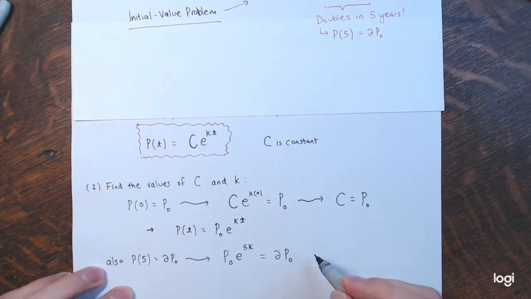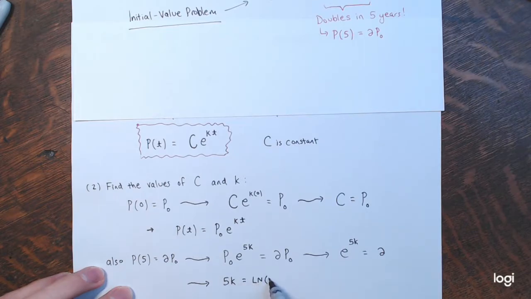You can divide both sides by p sub 0. That gives me e to the 5k equals 2. Take the natural logarithm of both sides. That's 5 times k equals the natural log of 2. And then finally divide by 5.